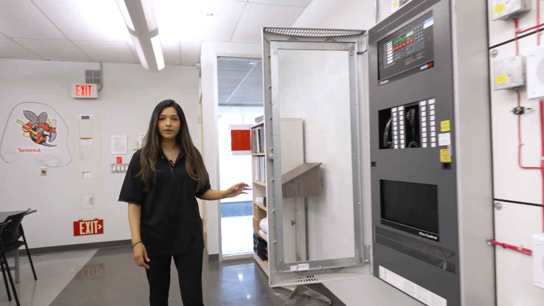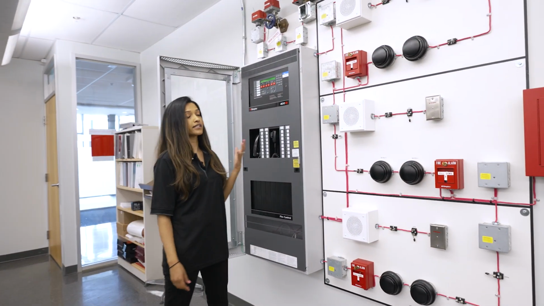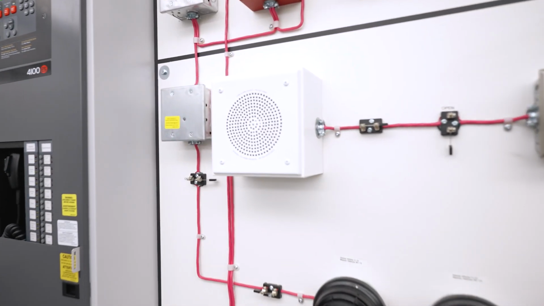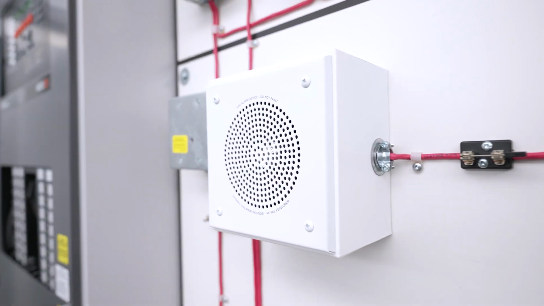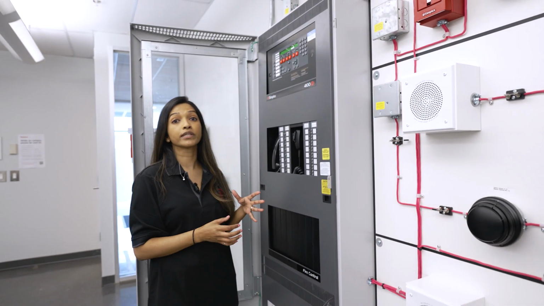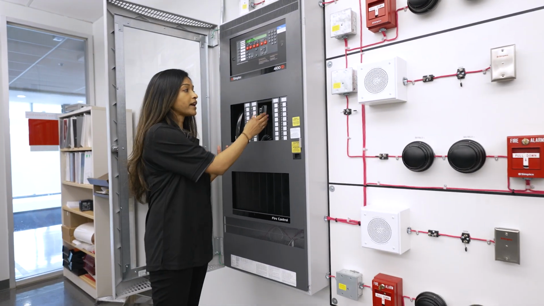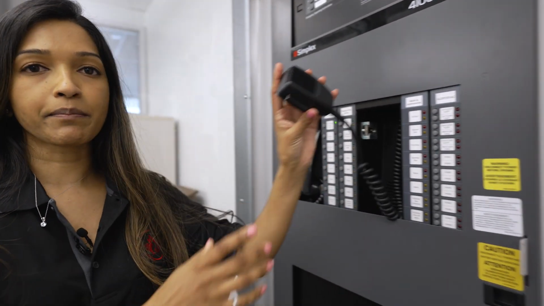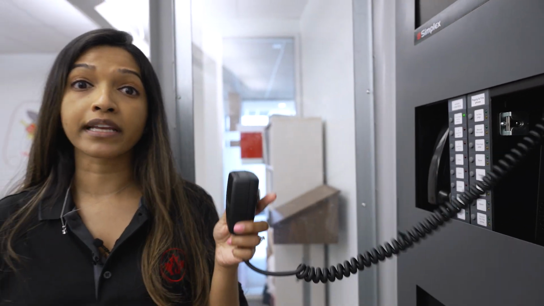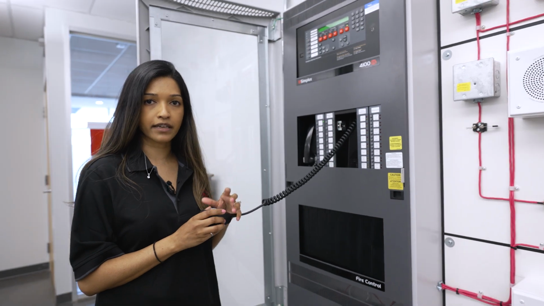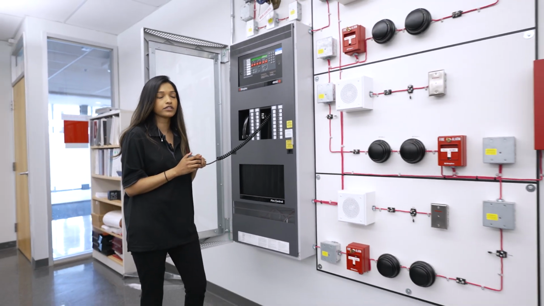So a different type of audible device, or signal device, is our speakers. In certain buildings, we are required to have speakers instead of bells or horns because the building is required to have a voice communication system. So what that means is someone from the panel can use the mic right here to broadcast a message through the speakers to the building occupants. So speakers are the only audible device that can broadcast a voice message.